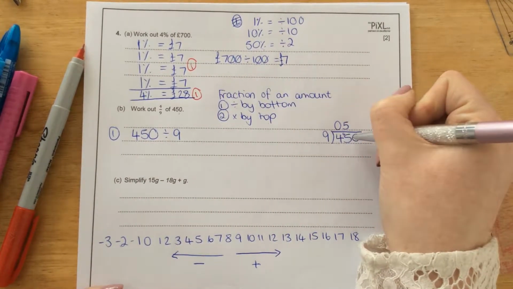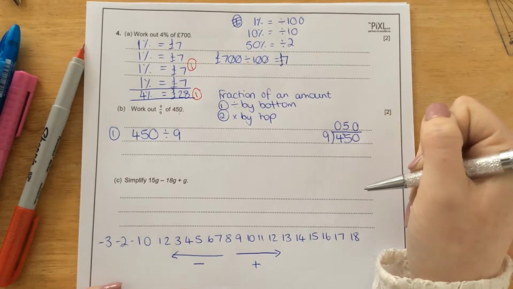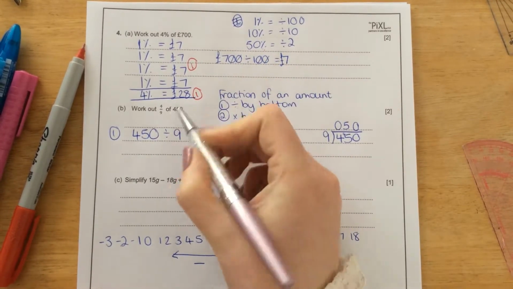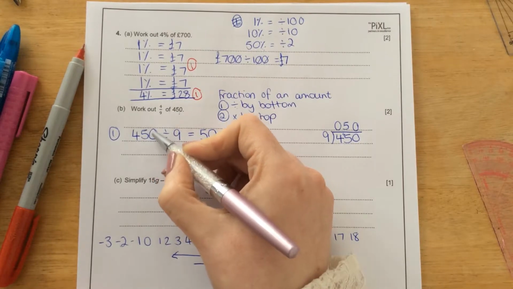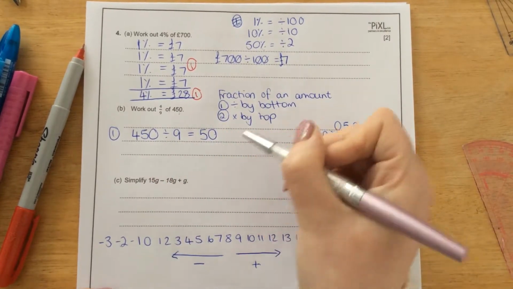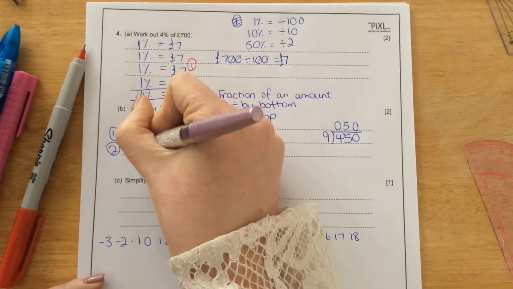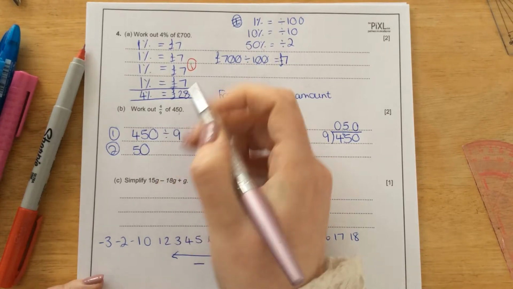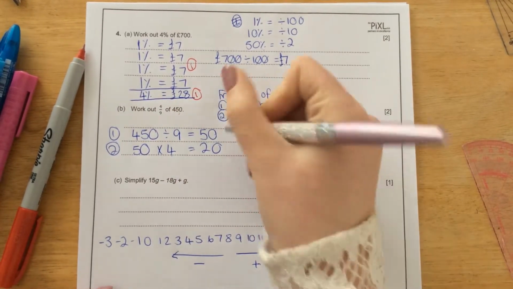And then how many 9s go into 0? None. So 450 divided by 9 is 50. You also could have said how many 9s go into 45? 5, don't forget the 0 on the end. So step 1, the answer is 50, and I use that answer to do step 2. So 50 times by the top number then, times by 4, is 200.